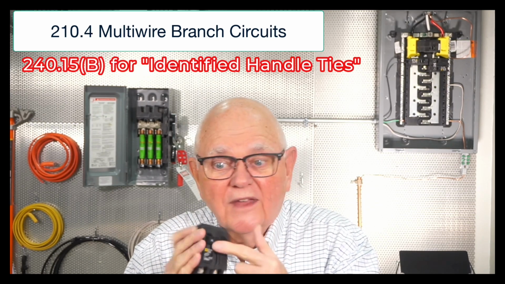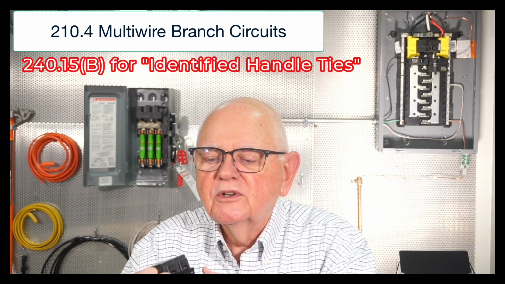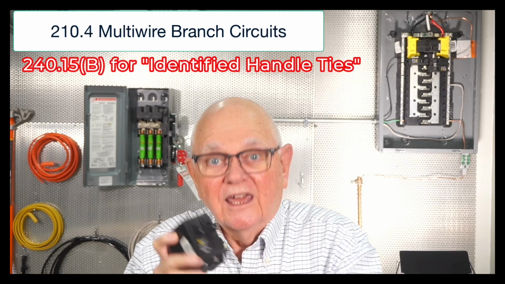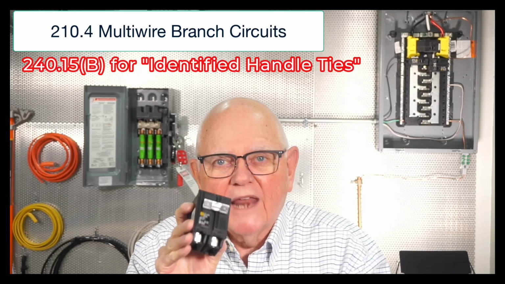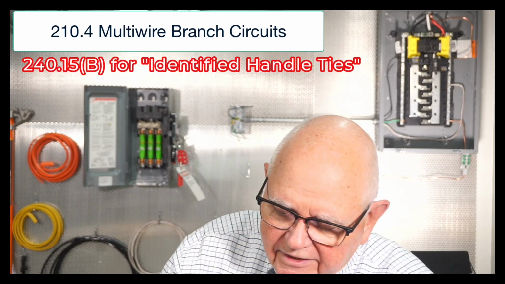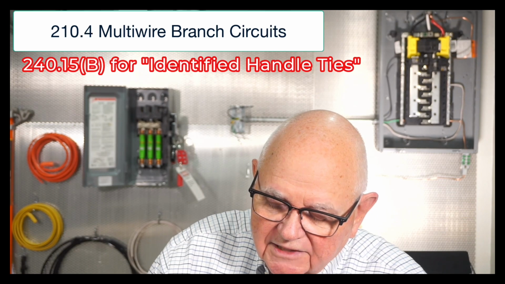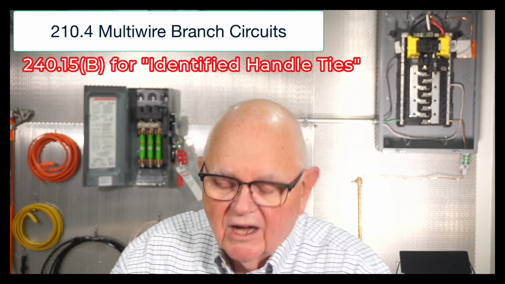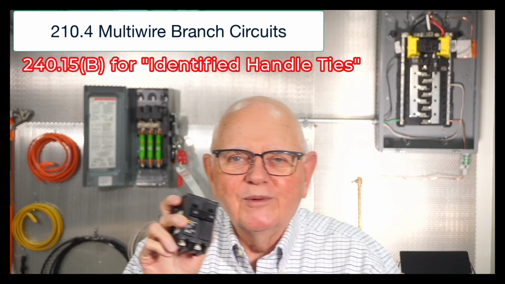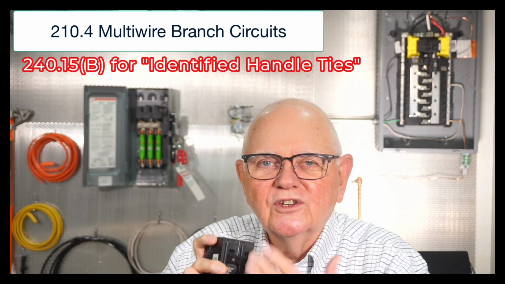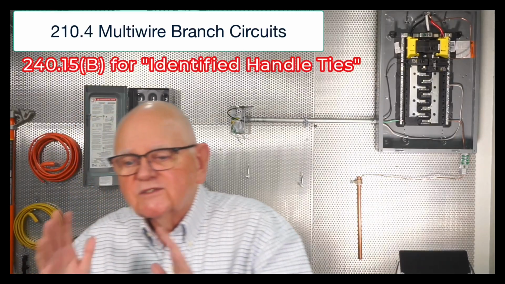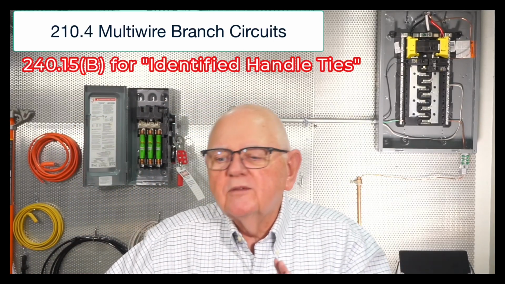And so this is identified for use. Okay, and how do I know that? Well, because when you buy this to put it on there, you buy the breakers joined together, whatever, that's what it comes with, and it's from that particular manufacturer. And it also tells me on here, it says common trip. So if I were to look at wherever I bought this from, it would tell me that those are handle ties for use with this particular type breaker. So that's found in 240.15(B) once again.